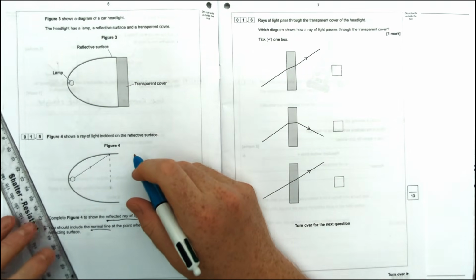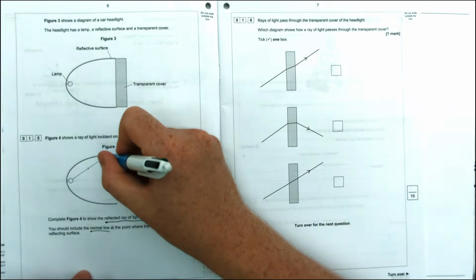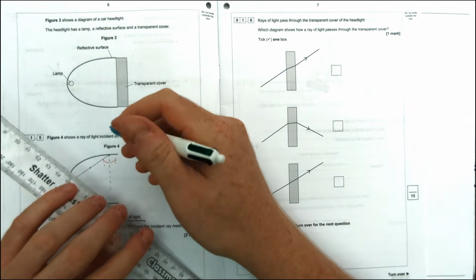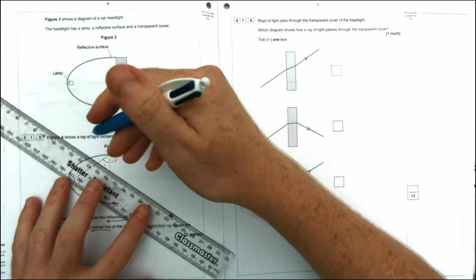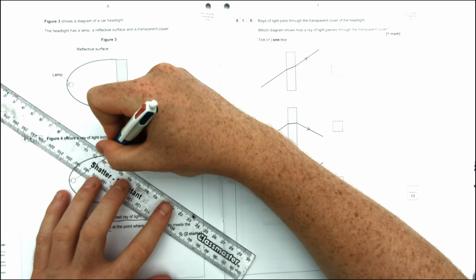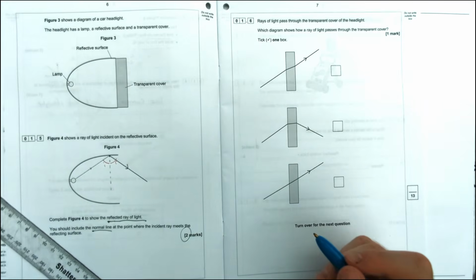And the next bit you definitely will need a protractor for. Again, I'm not going to here just to save a bit of time, but the angle of incidence, so this ray here, should equal the angle of reflection, so this ray here. So the angle it comes out at should be pretty much the angle it comes in at. They will judge it by eye, but do it properly in the real thing. So something like that will be absolutely fine for your 2 marks for that question.